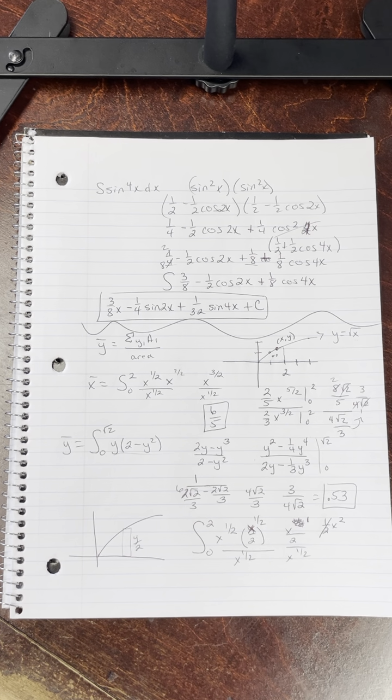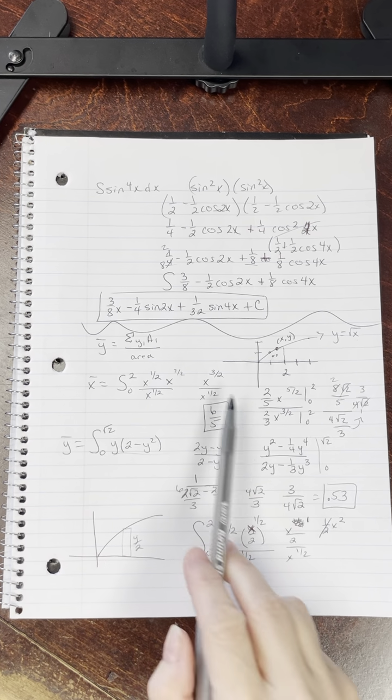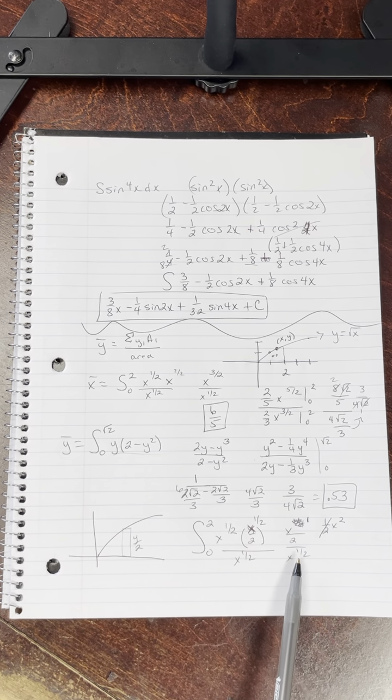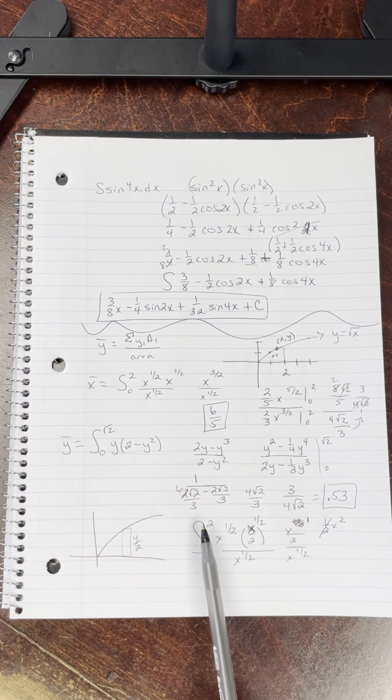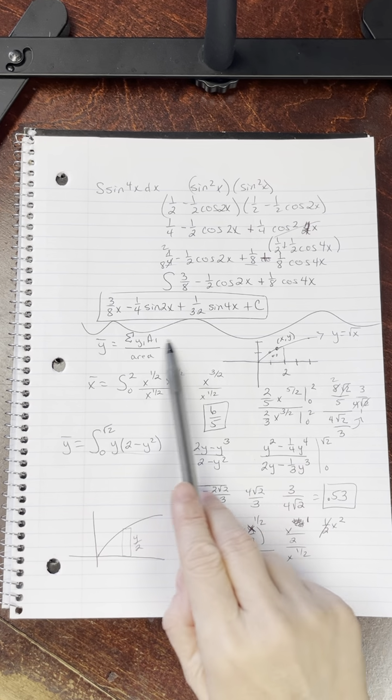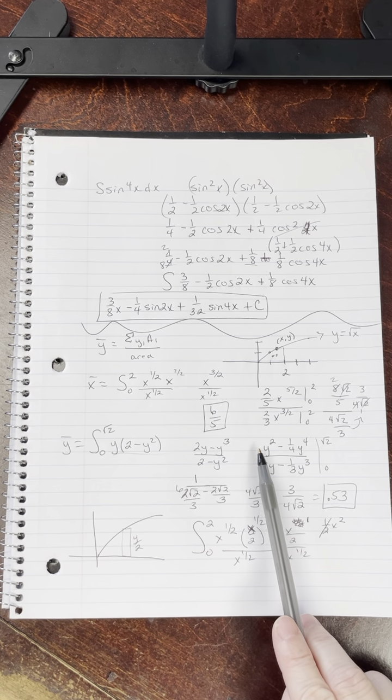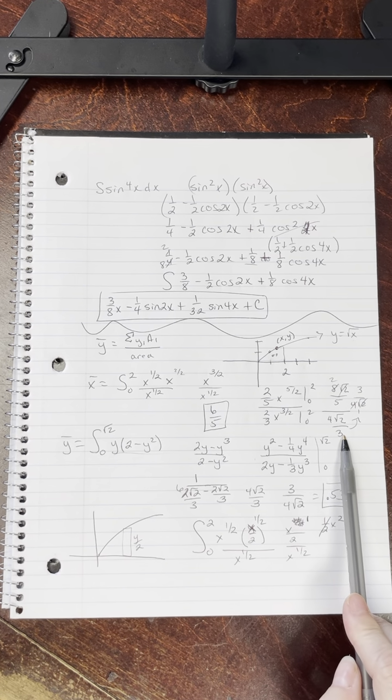And now, we already know what was happening here because we did it before. I'll come back to that one. So then if I'm plugging in 2, 2 squared is giving me 4 over, what was our answer from before? Here, 4 root 2 over 3.